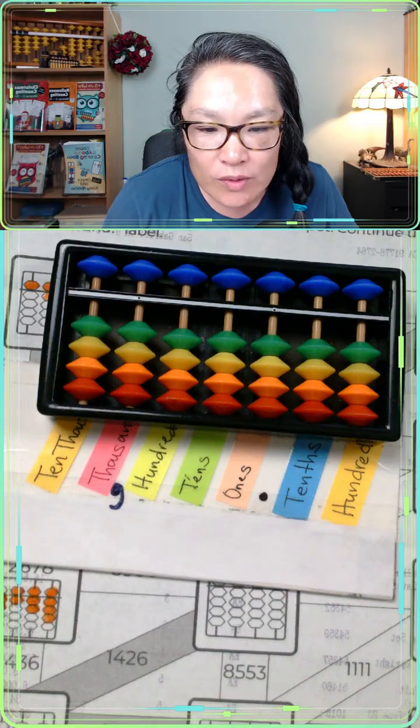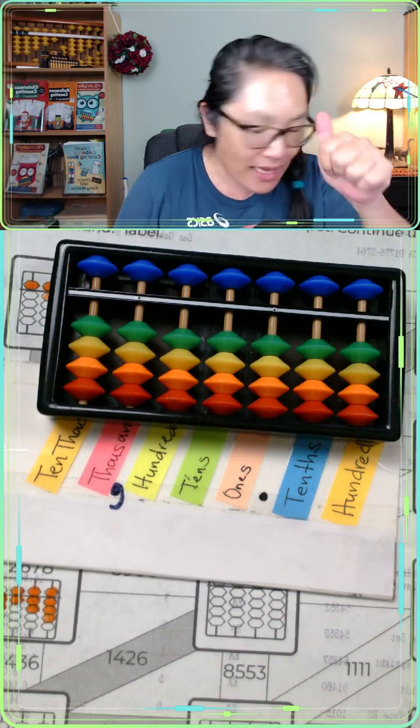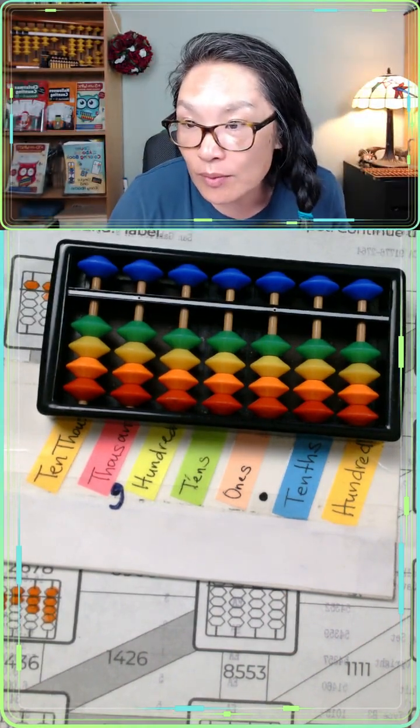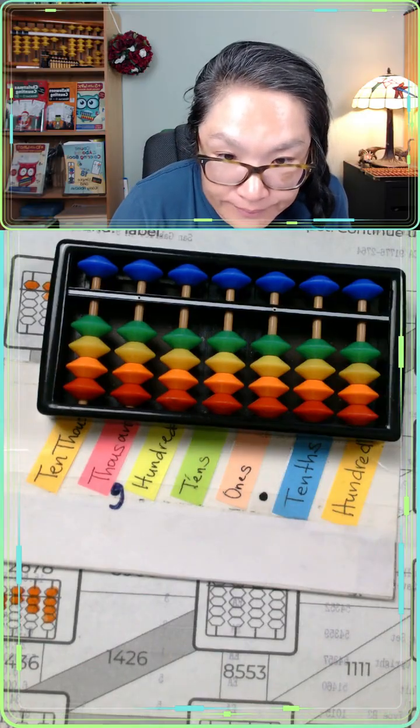So what we're doing is we're learning how to read the abacus. We can actually do add, subtract, multiply, and divide. But yes, thank you, everybody. When you are here, please keep your mind open for something different. Now, open your mind to me, please.